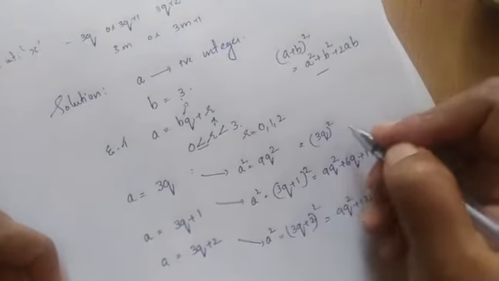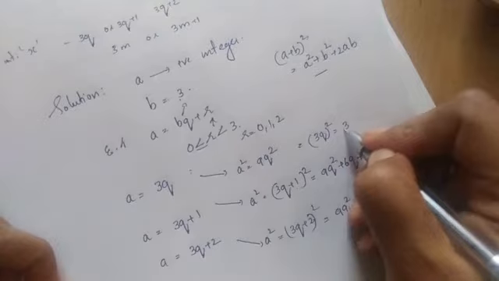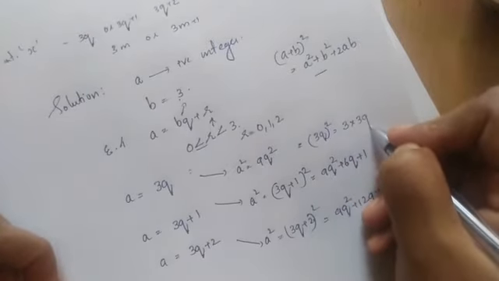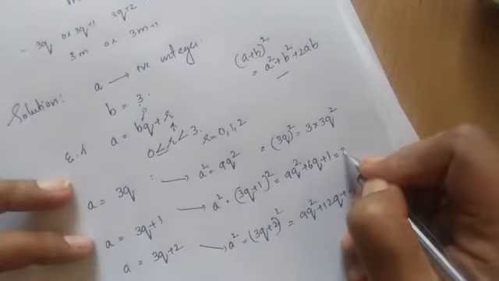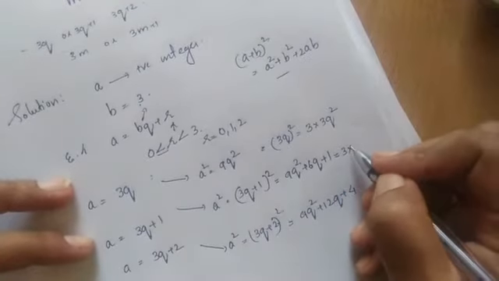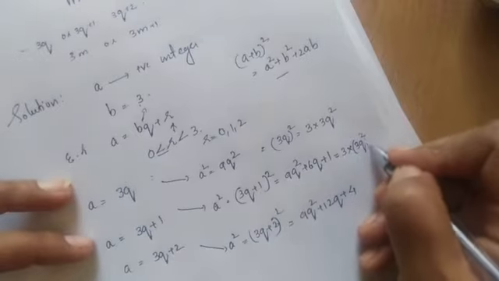So we can rewrite it as 3 into 3q square. The 9q square we can split as 3 into 3q square.